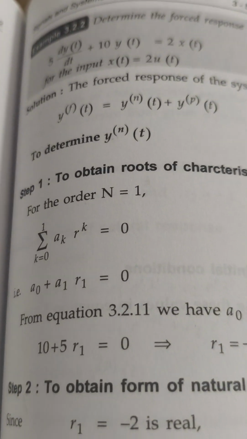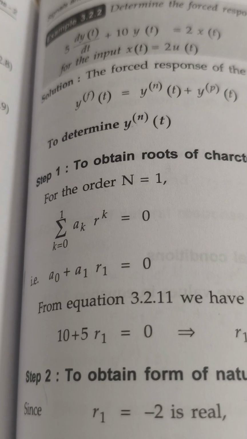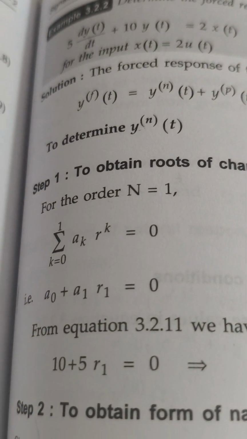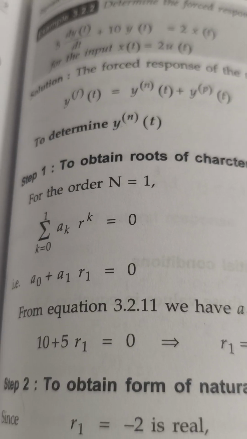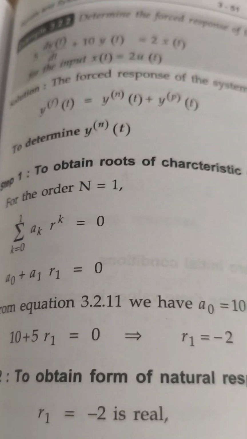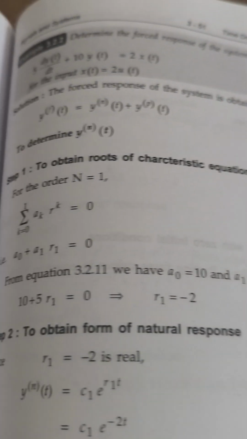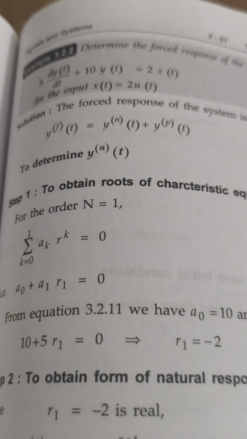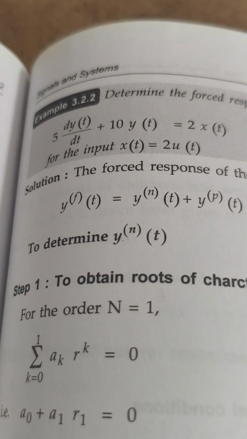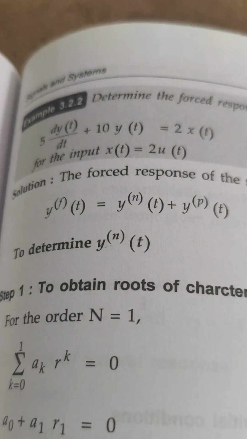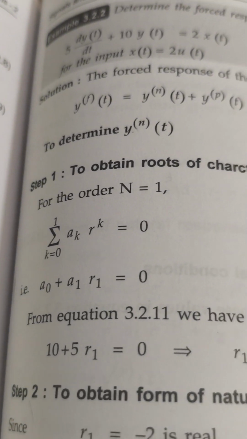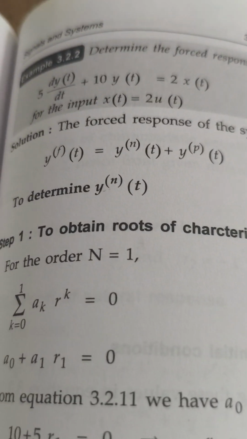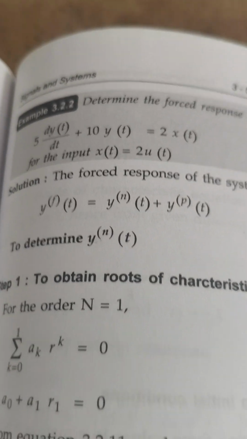The first step is to determine y_n. We already discussed how to find the natural response, and the same steps are followed to obtain the roots of the characteristic equation. Since this is a first order differential equation, the order n equals 1, so we'll consider the value of n as 1.